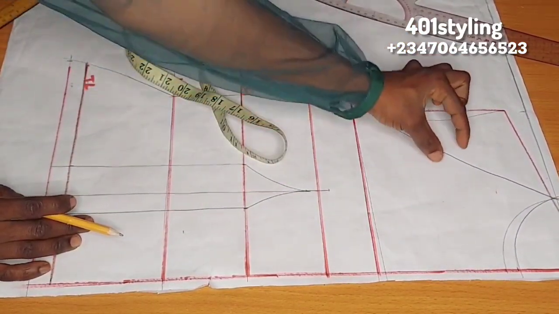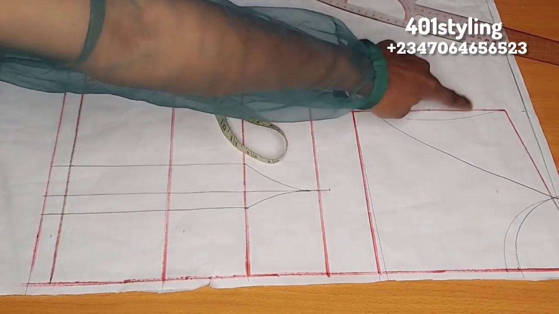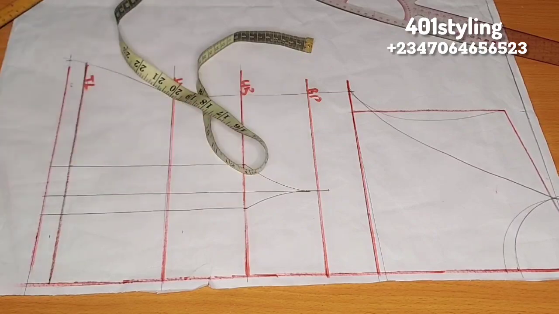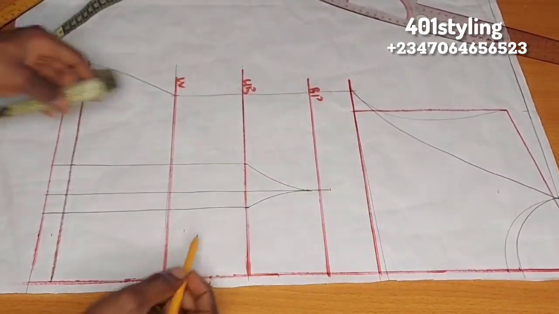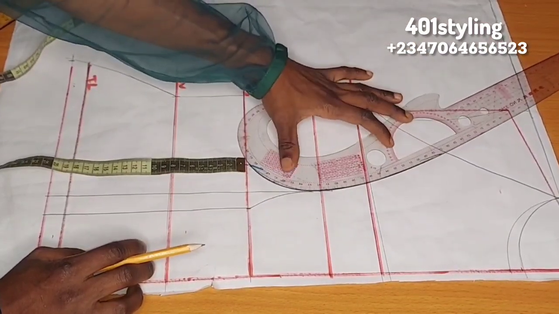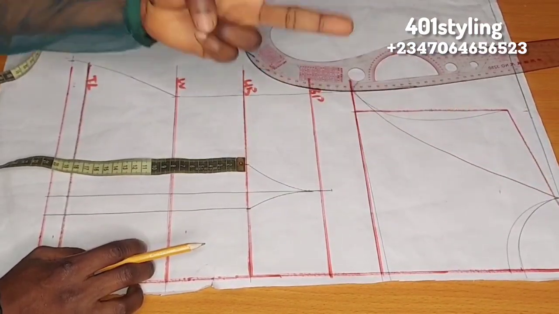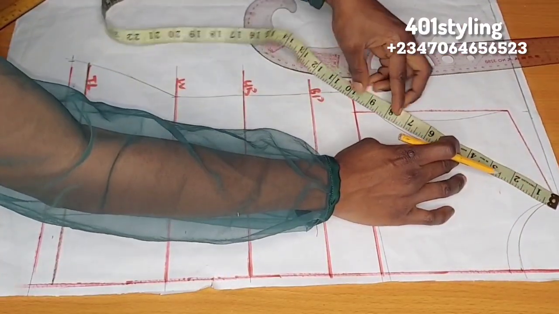The next thing we're going to be doing now is to draw the armhole bustier. This is because this halter neck line that I drew is now the new armhole for this top, instead of the regular armhole. That is why we need to draw the halter neckline first before that. Now this line, you're going to find the midpoint, just like the way we used to do for our regular armhole.